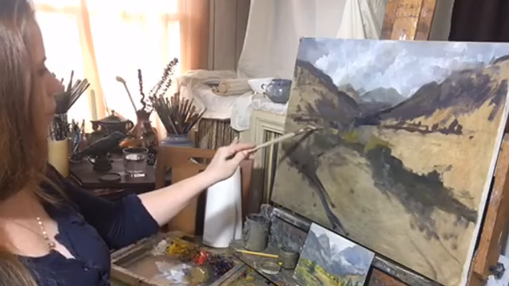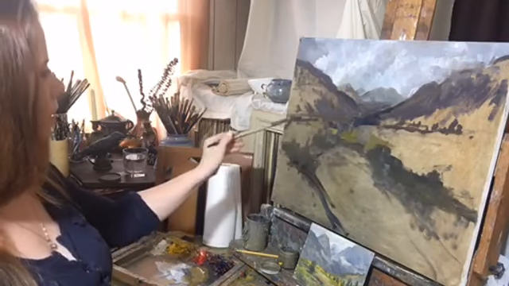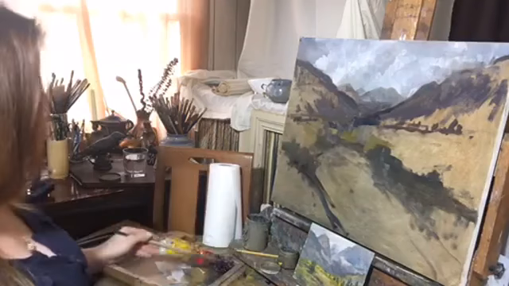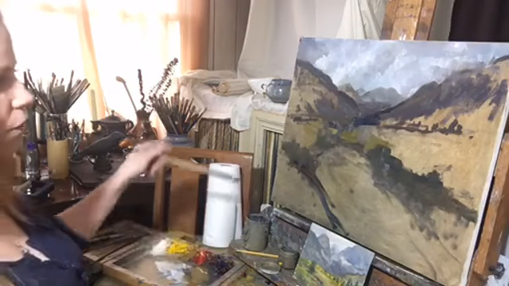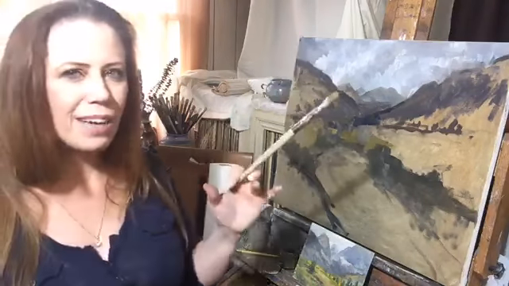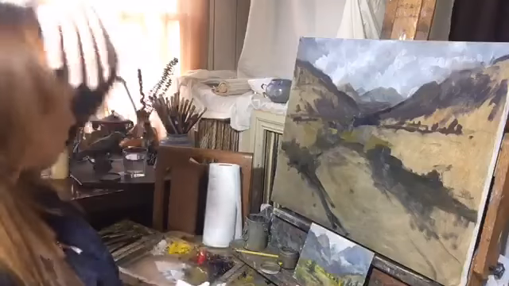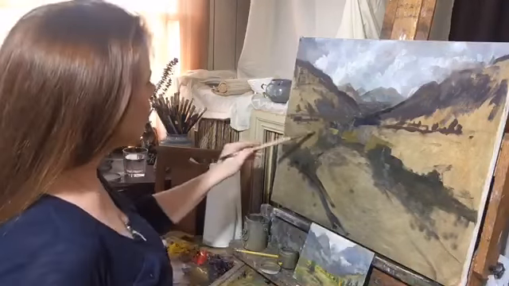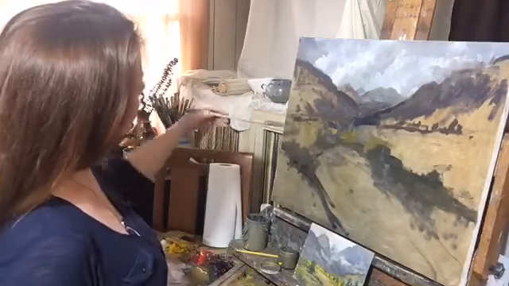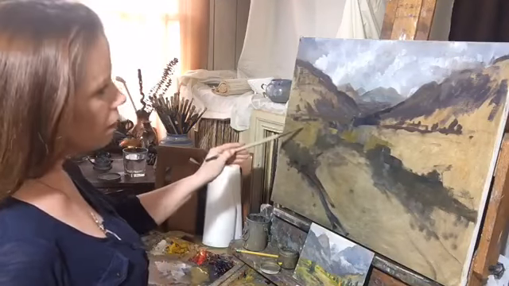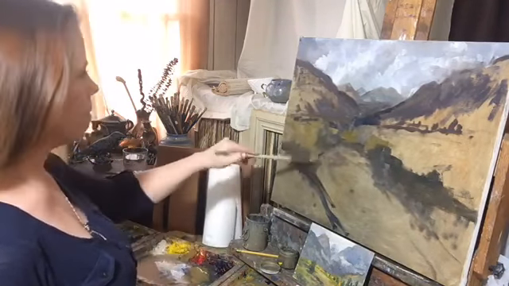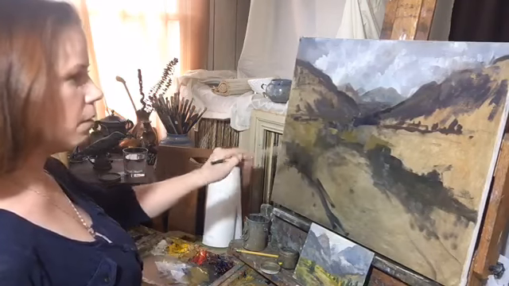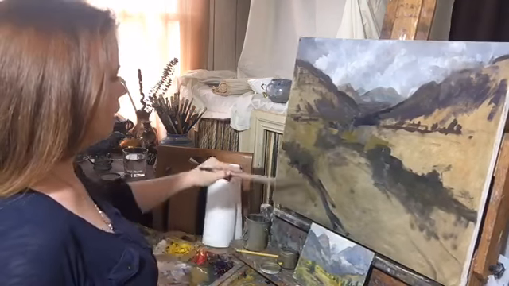I like using a limited palette because you don't have to work very hard to try to remember, oh, what was that color that I used? What colors did I use to make, you know, blah, blah, blah. And I like this blend right in here.